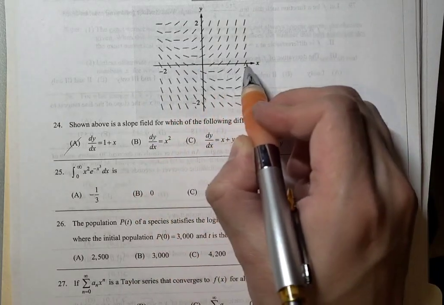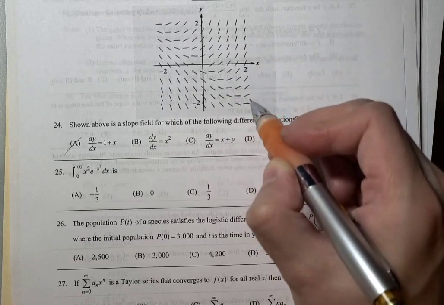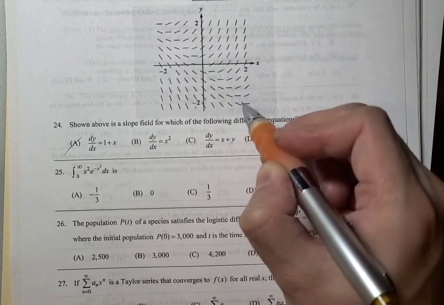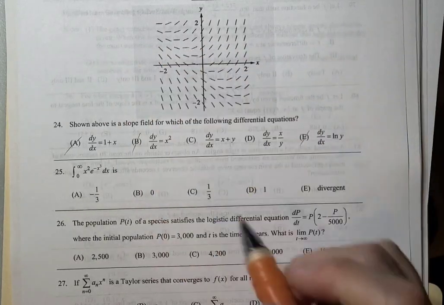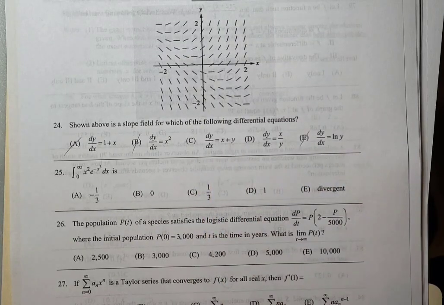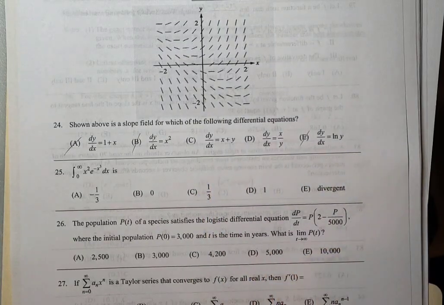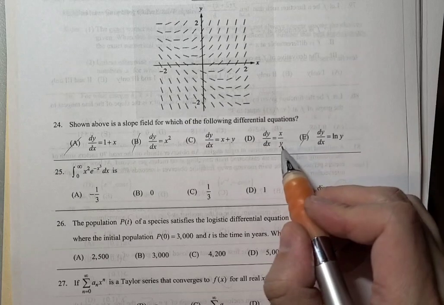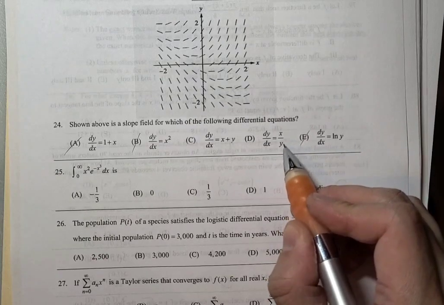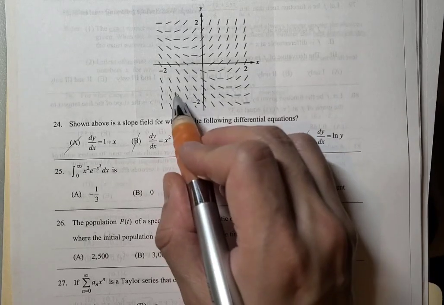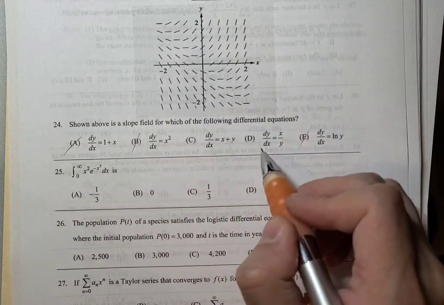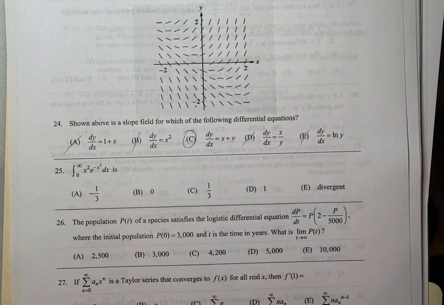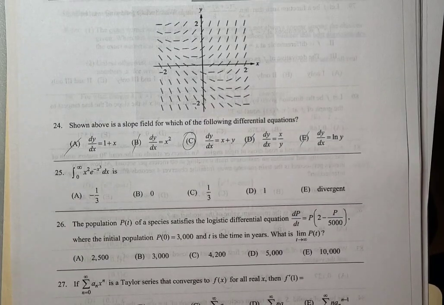But when x doesn't change, like this, the slope field should not change, but it does. So we can eliminate that also. So now we have 2 left, okay? Which one would it be? Well, it doesn't quite look like this one, because if x and y are both negative in this quadrant, the slope field should be positive, which is not the case. So by process of elimination, 24 is C.